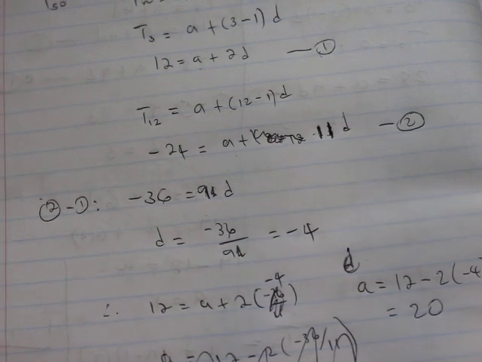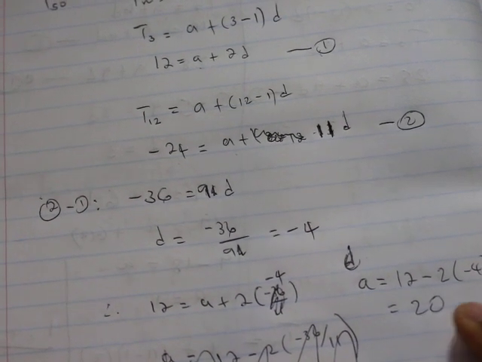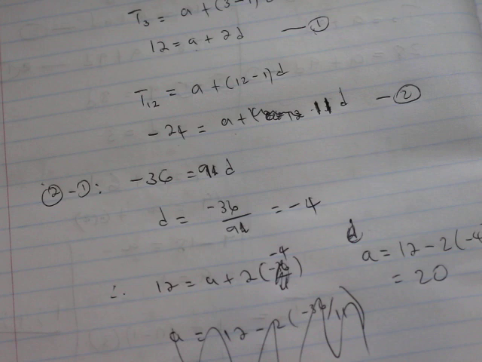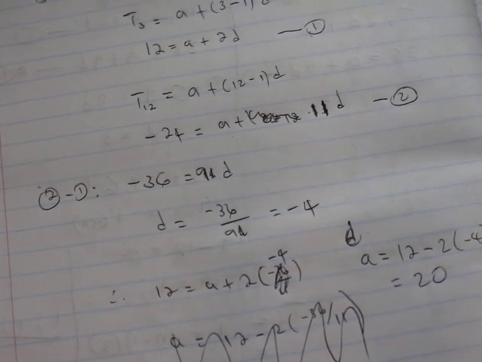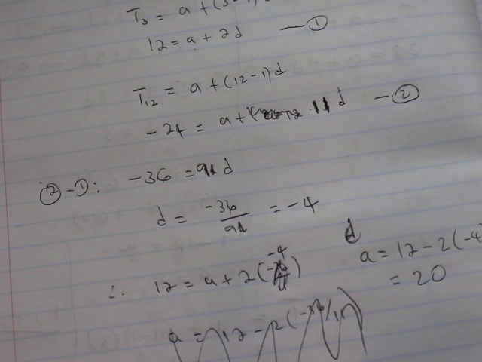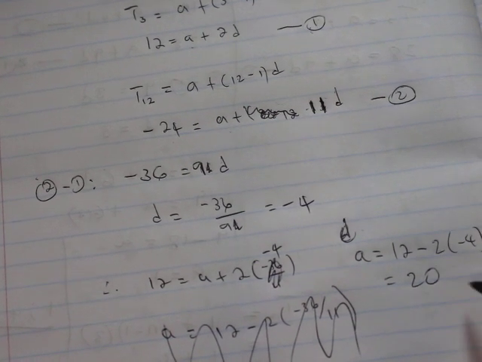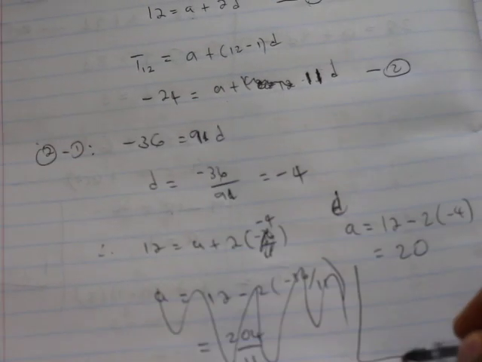20. Like I always tell my learners, guys, I'm not perfect. You get what I'm saying? Because I understand sometimes I make mistakes as well, but because I'm able to do the testing and all that, I end up actually getting the answers right. Okay, so we know that a is equal to 20.